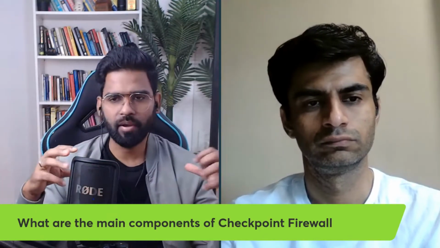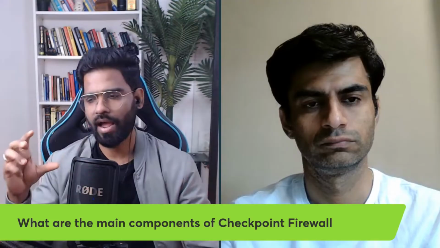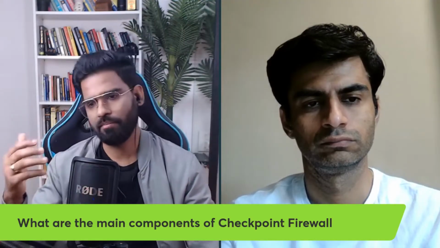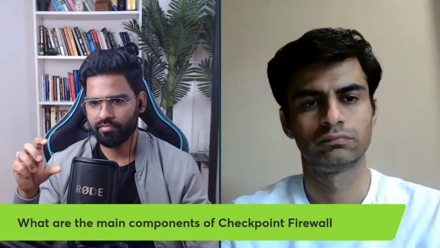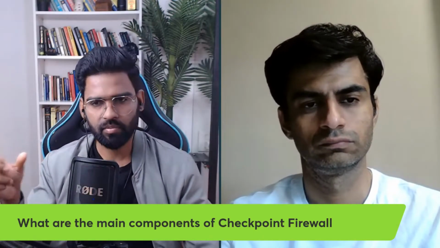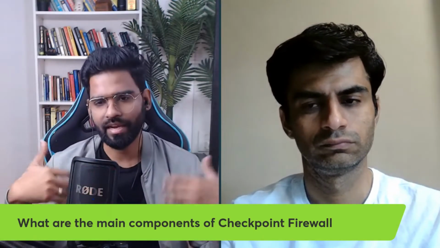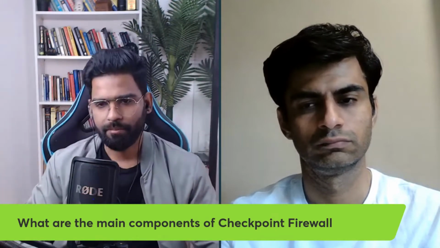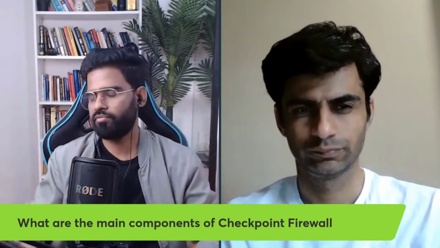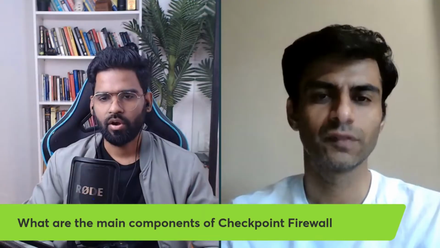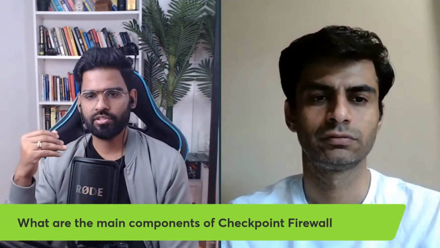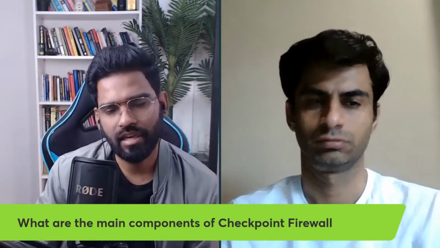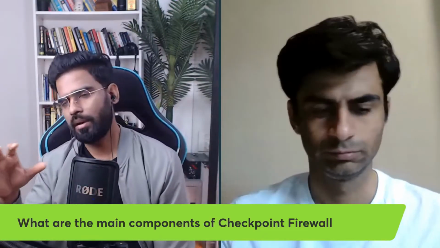If I want to access the management server, I have to have SmartConsole on my system. I can just enter the IP address of the management server, enter my username and password, and I can access it. I get the user interface, where I can see the policies, objects, network configuration, and everything around it. So these are the three important components.